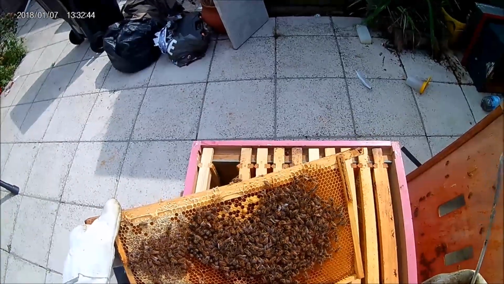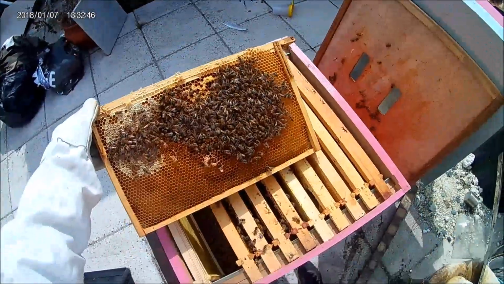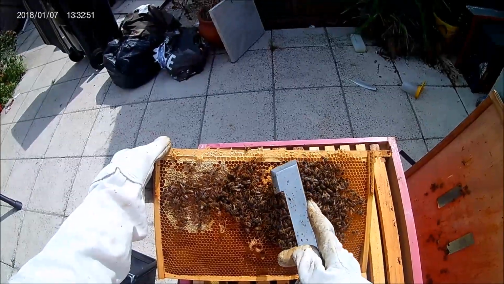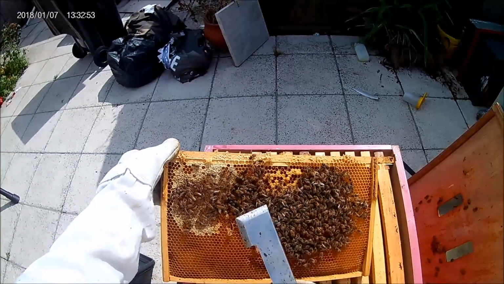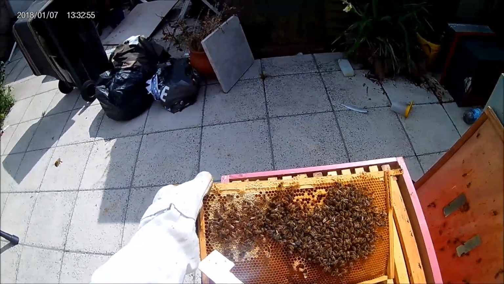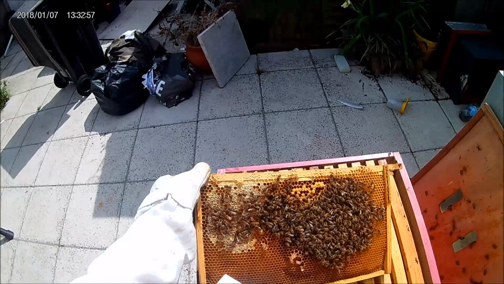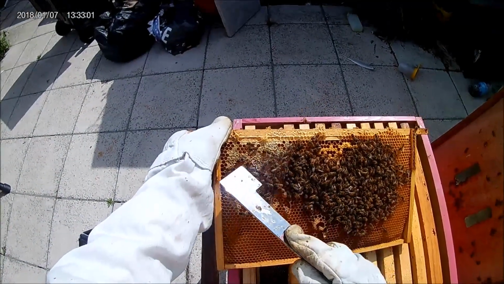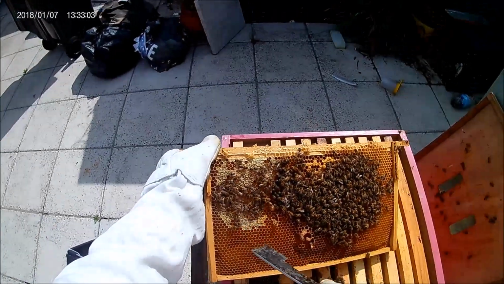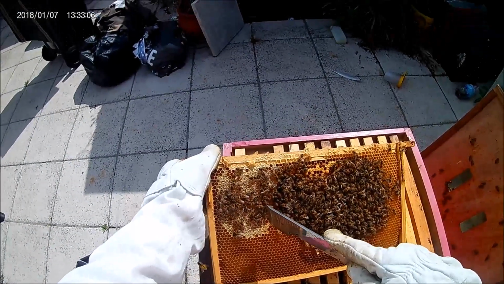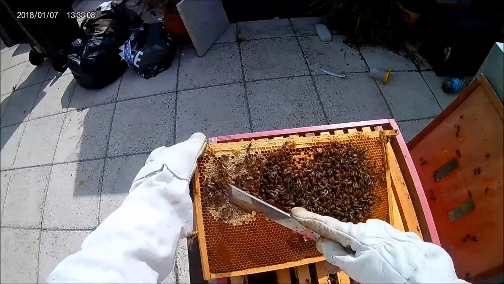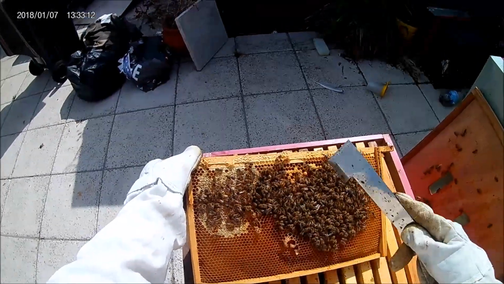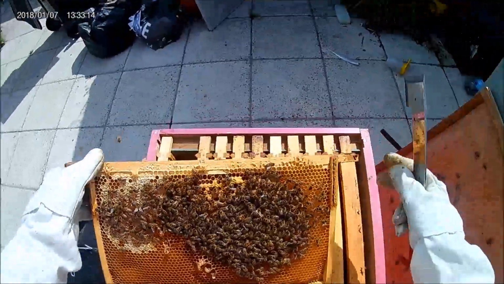Capped was another word that was asked about. Capped is when the brood has a covering over the top, and then we also use capped for capped honey. So this part here is capped honey. The nectar, once they lay a capping over the nectar, it's then classed as honey, so it's ready.